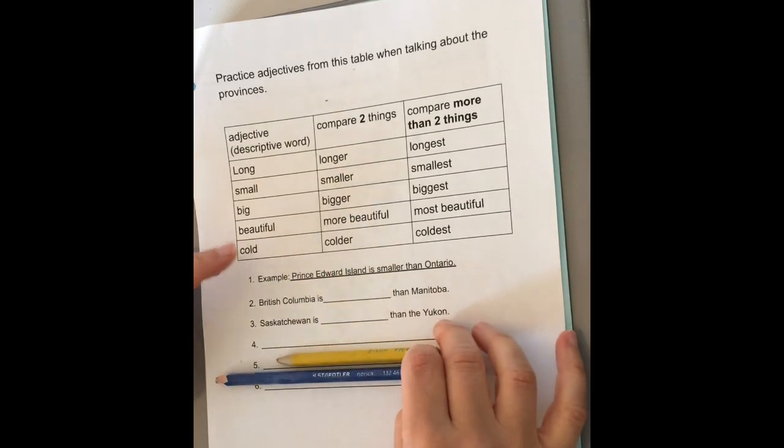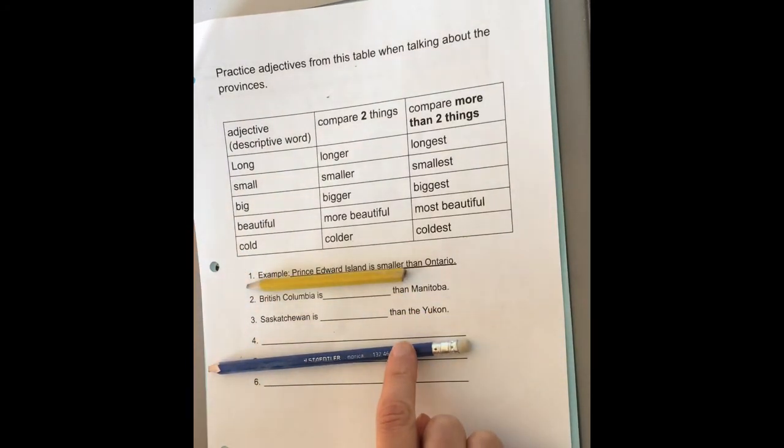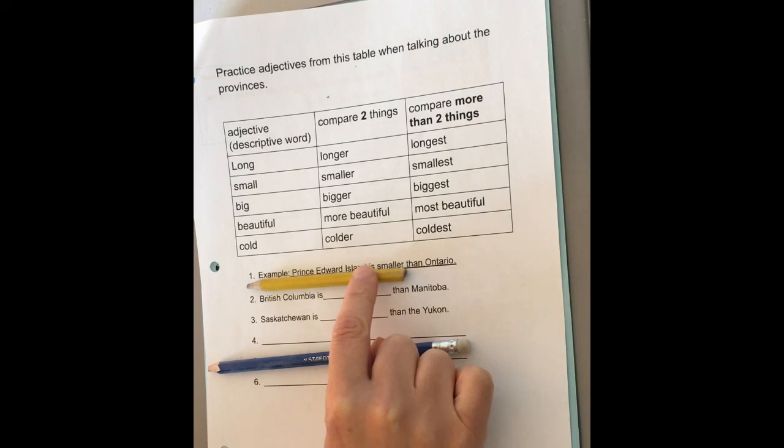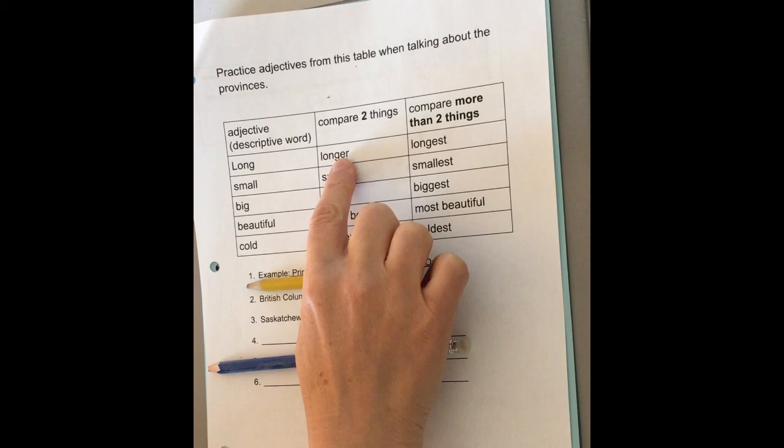So let's practice comparing 2 things. So this pencil is longer than this pencil. When you're talking about 2, you say ER.